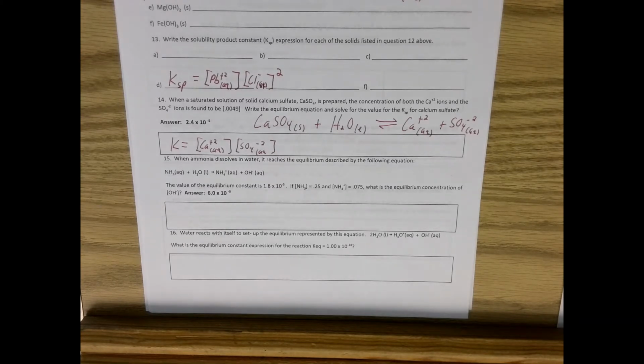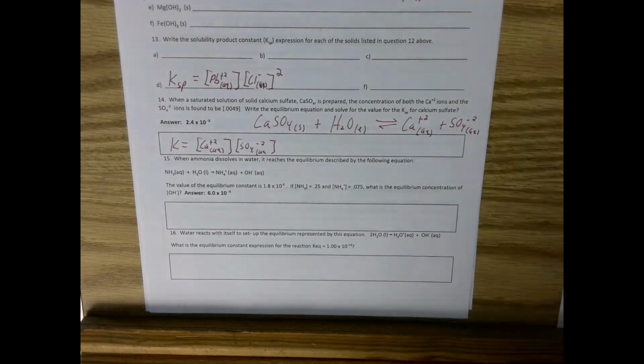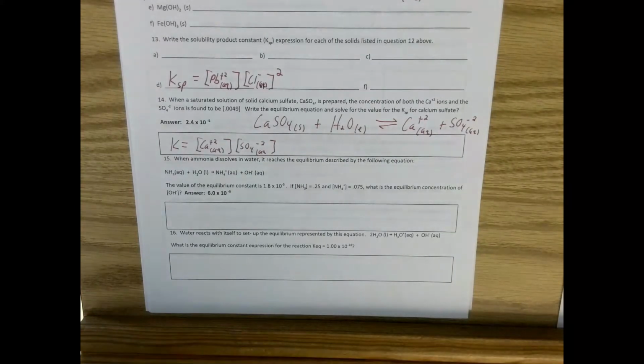No. Do we agree with that? I think it is. I heard mostly no's, but look at it again. It is balanced. So there are the same number of nitrogens, hydrogens, and oxygens on each side.